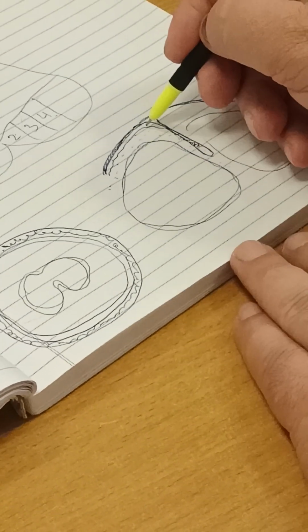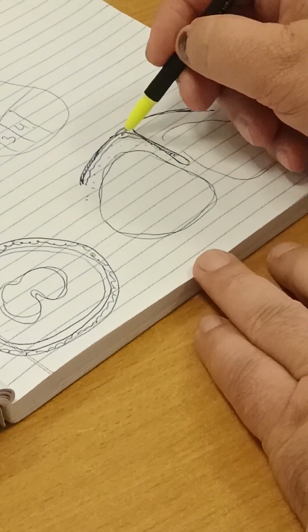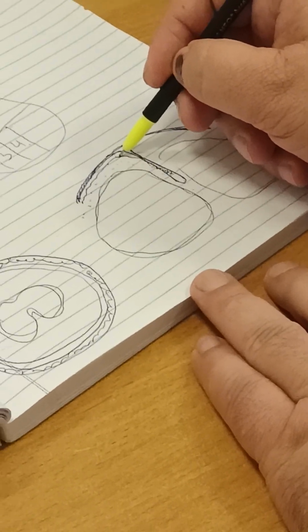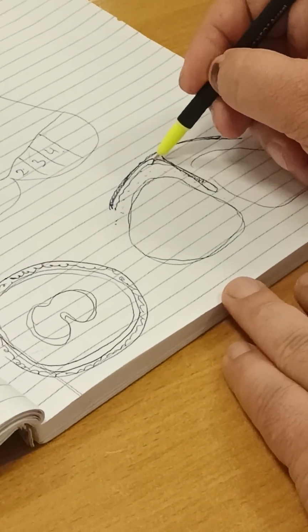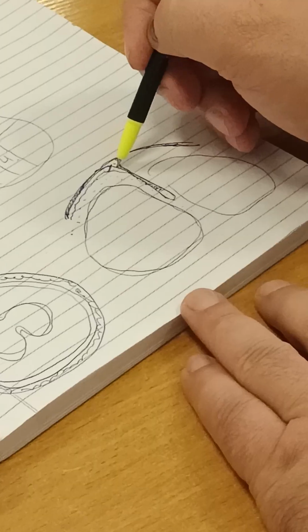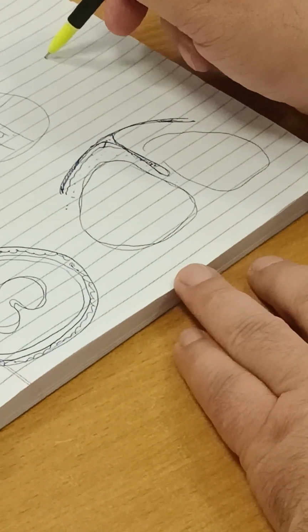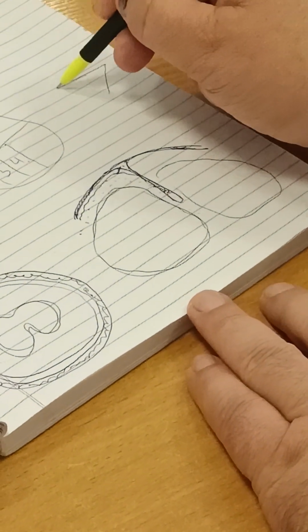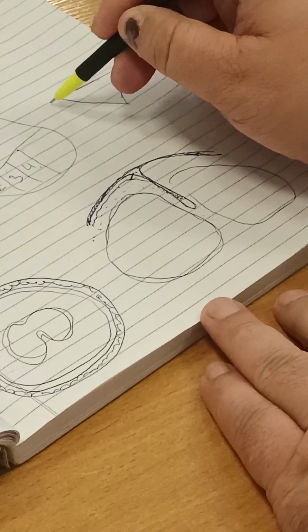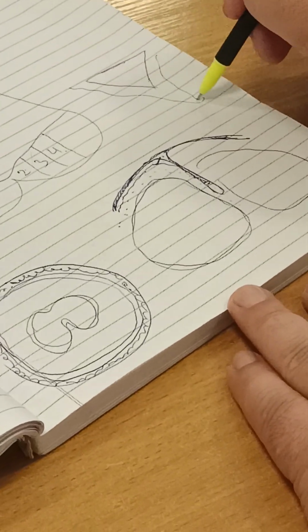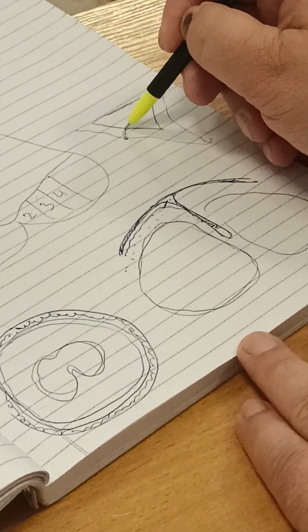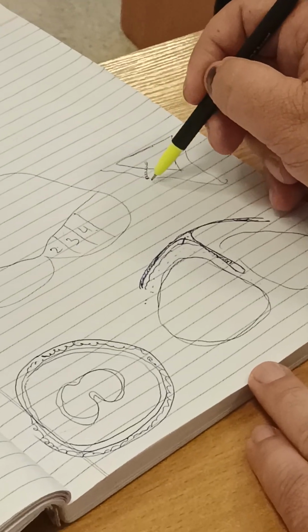And now, arachnoidea grows through dura mater. I draw this sinus, that is sinus sagittalis superior. Here it is arachnoidea, and arachnoidea grows through this dura mater into the sinus.